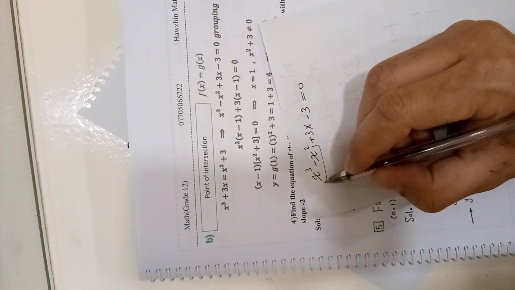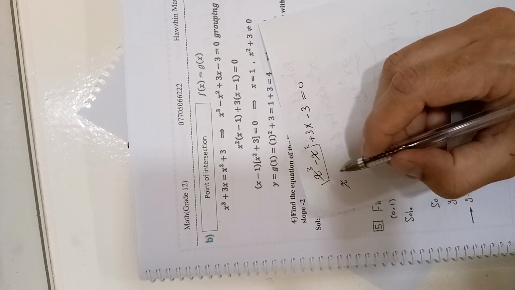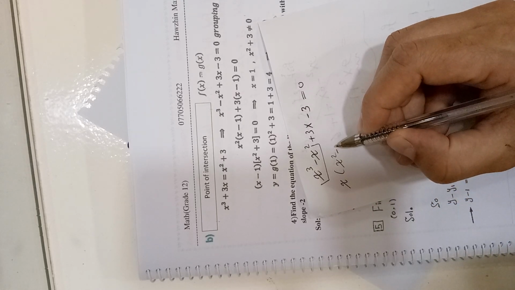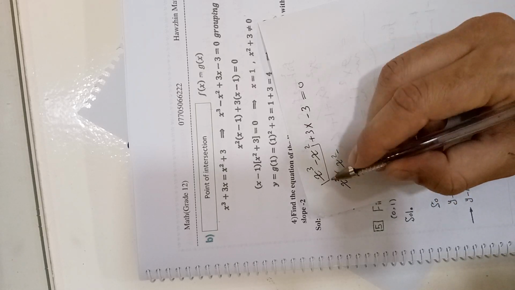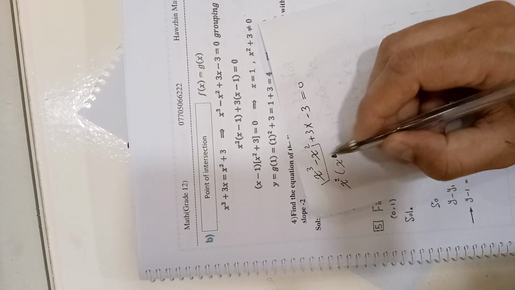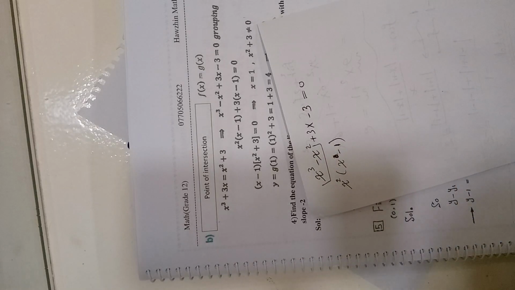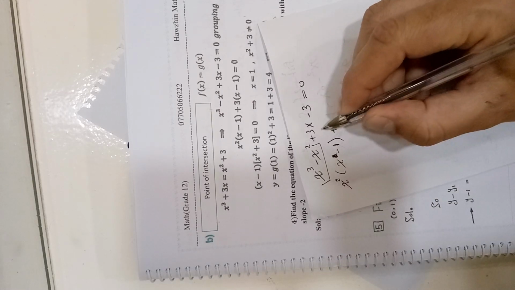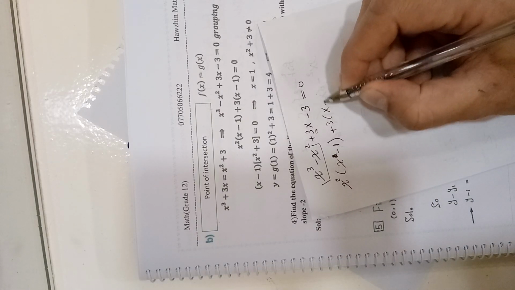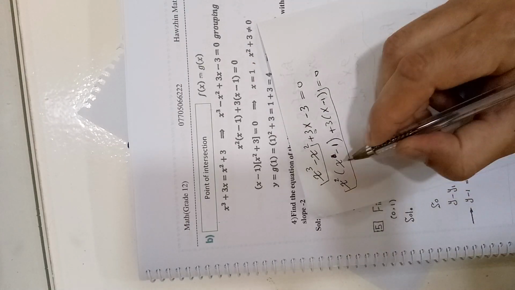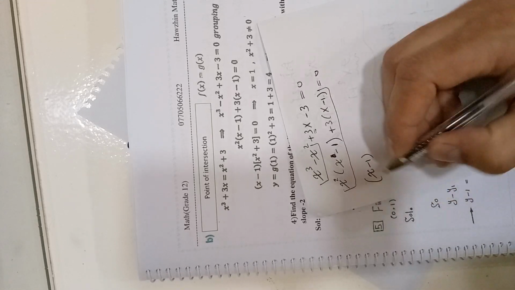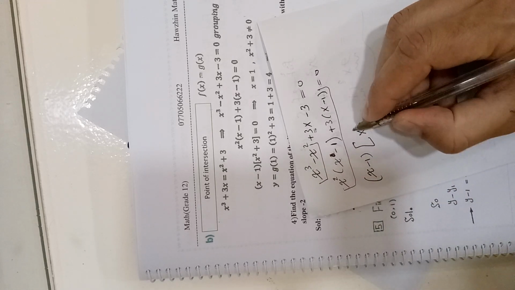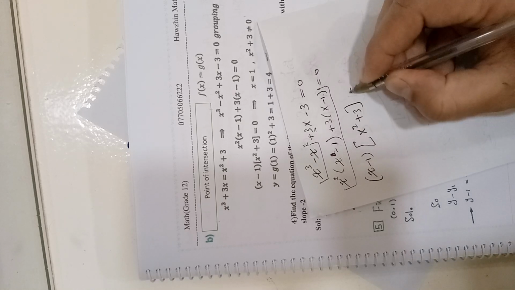Now for these, factor x power 2 out, and what remains is x minus 1. And for this one, factor out 3, and we get x minus 1 equal to 0. Now both brackets are the same, x minus 1, so factor x minus 1 again, and we get x power 2 plus 3 equal to 0.